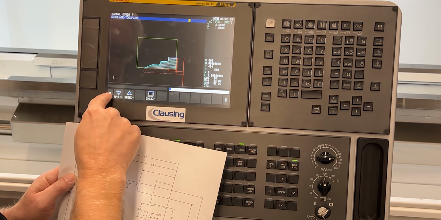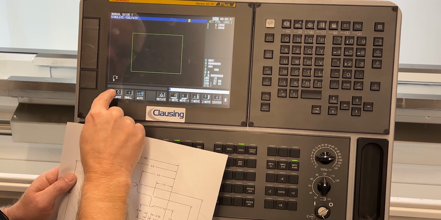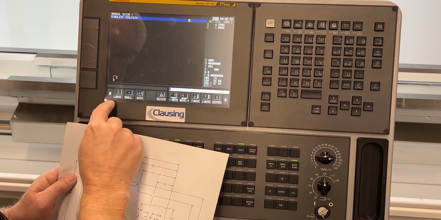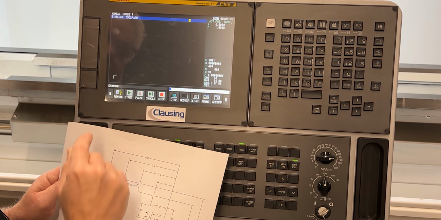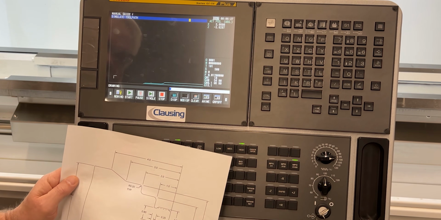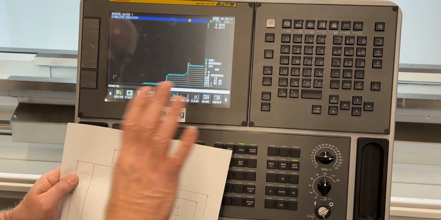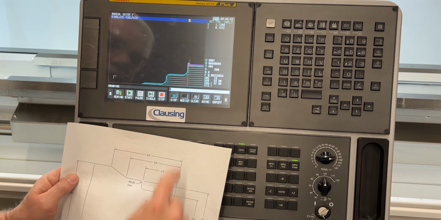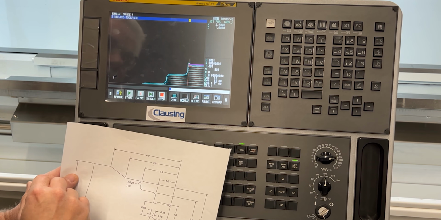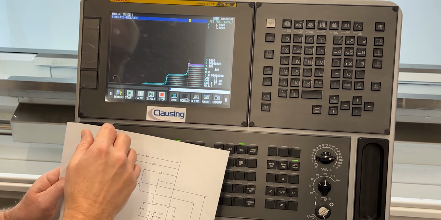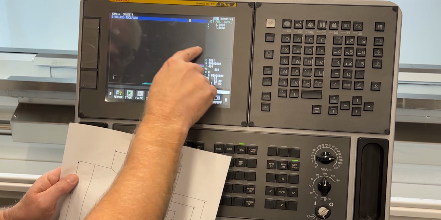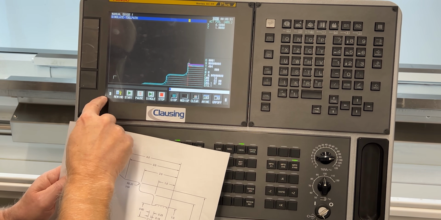I'm going to enlarge it and then run it again. Yeah, I should have moved the drawing over a little bit, but you can see the purple lines in there. That's your thread passes. And again, we're just wanting to make sure we don't have anything up in this area.